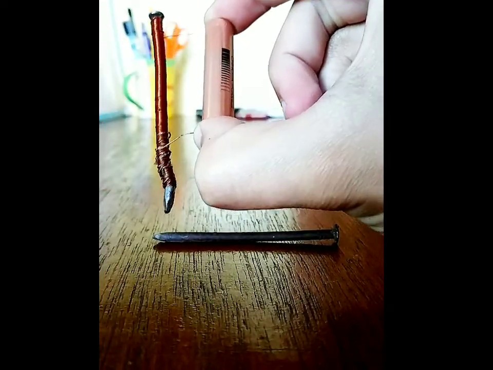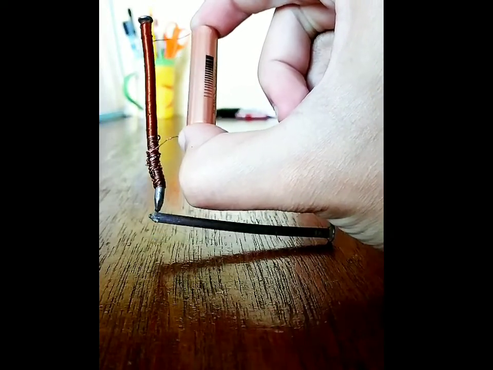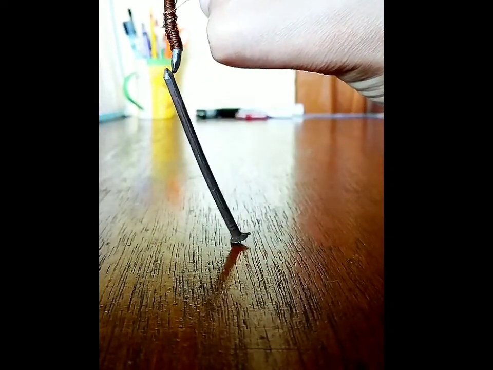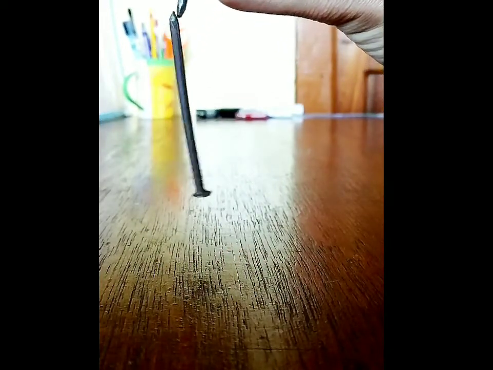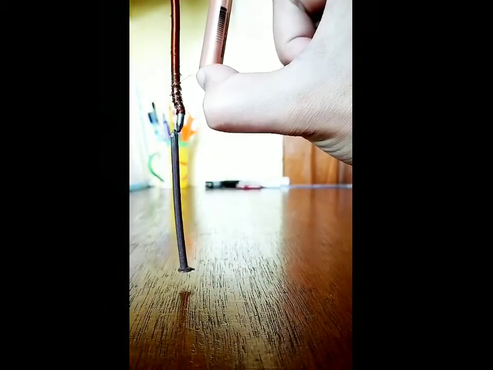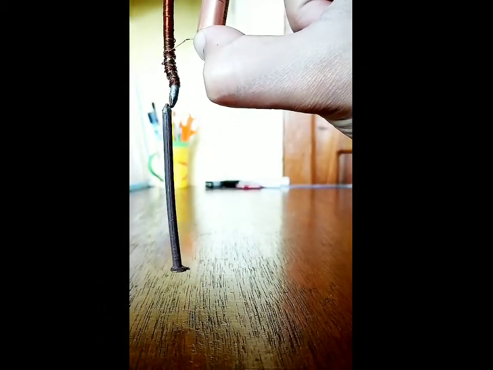And if I bring this close to this nail, you can see that the other nail is attracted towards the nail which is wound by the copper wire. So this is the magnetic effect of current.